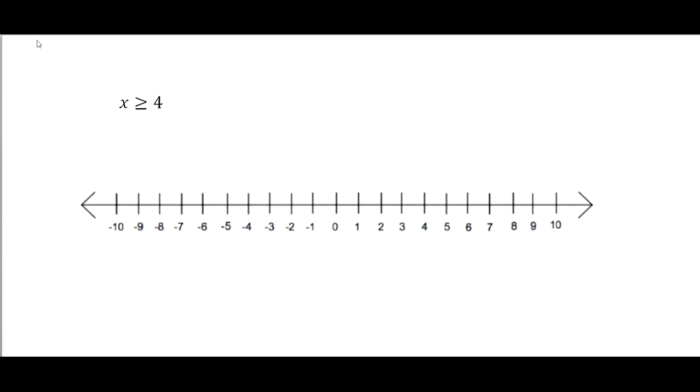Now, if we have x is greater than or equal to 4, the first thing we do is find 4, which is here. Since it's greater than or equal to 4, we need to include the 4 in the solution. So we need to shade the circle that we are drawing, and because it is greater than or equal to, we put the arrow facing this way. Notice the difference between x is greater than or equal to 4 and something like x is greater than 2. If it was greater than 2, all we have to do is put a circle and not shade the circle.